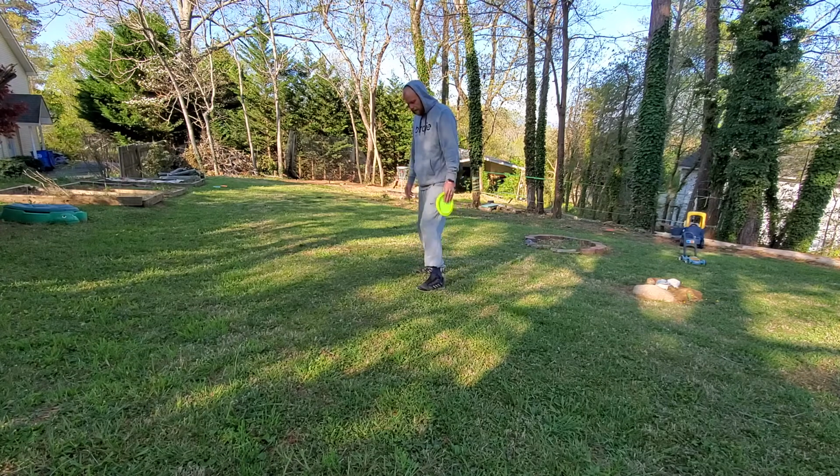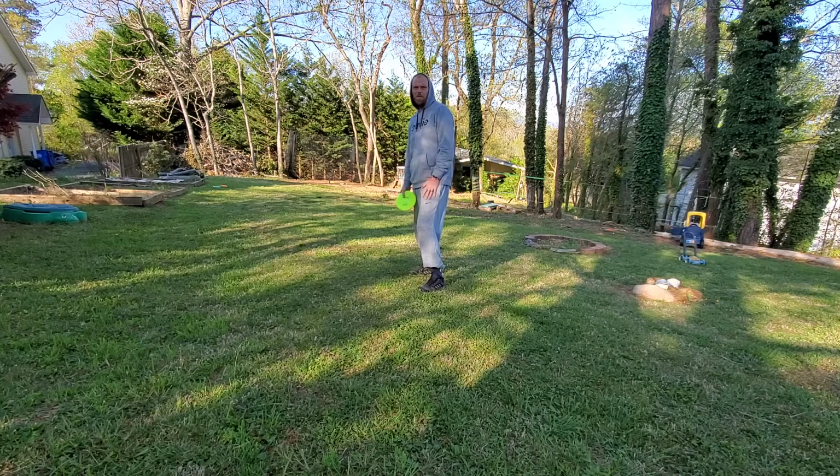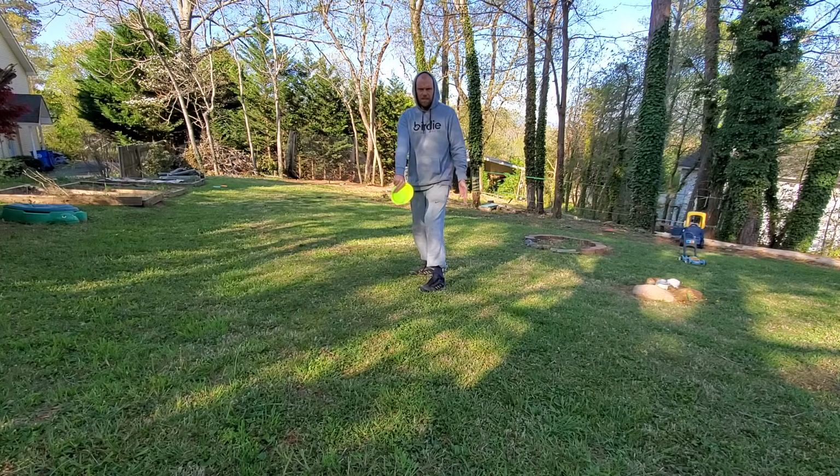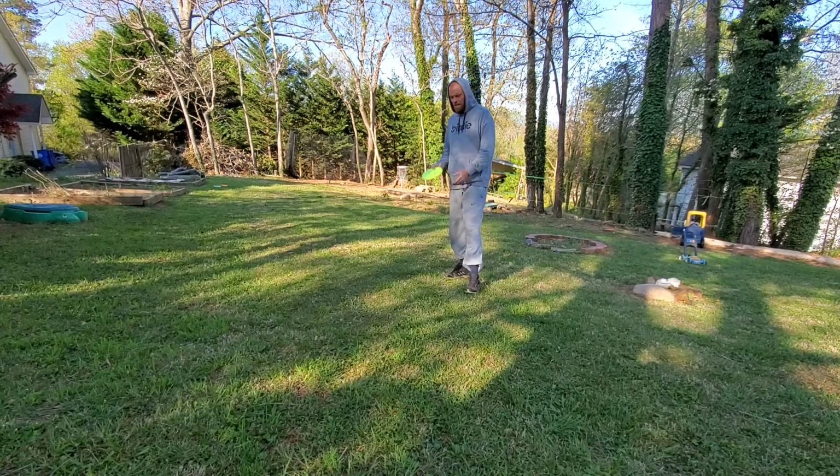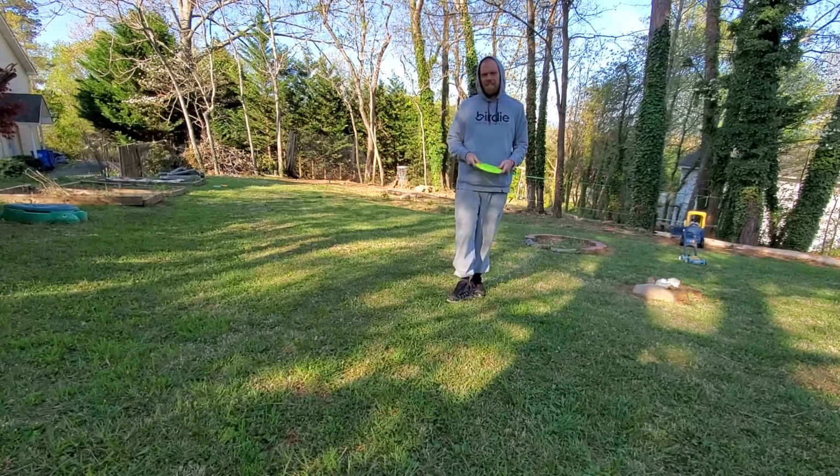So kind of want to be feet shoulder width apart, facing forward. So if I'm going to throw that way, I want my shoulders pointed that way, and you're loose. You've got your grip. Almost ready to go. We've got our grip. We've got our stance ready. Let's talk about how we want to release the disc.